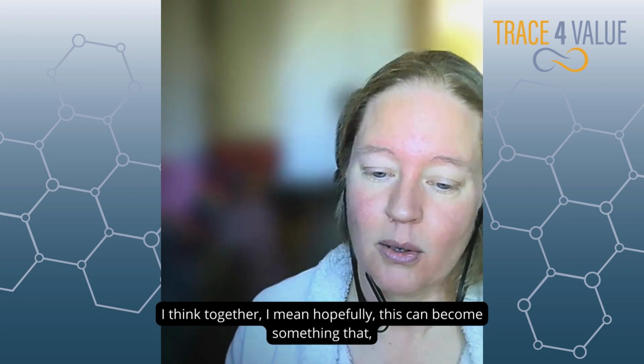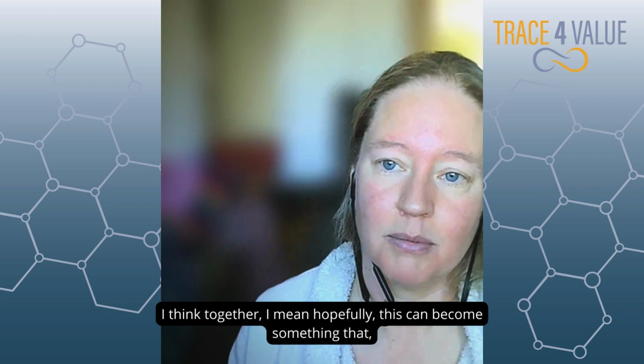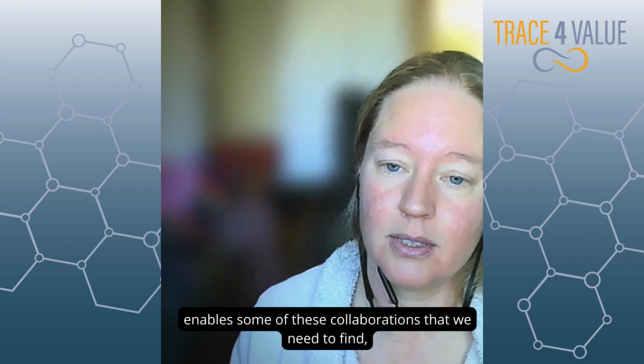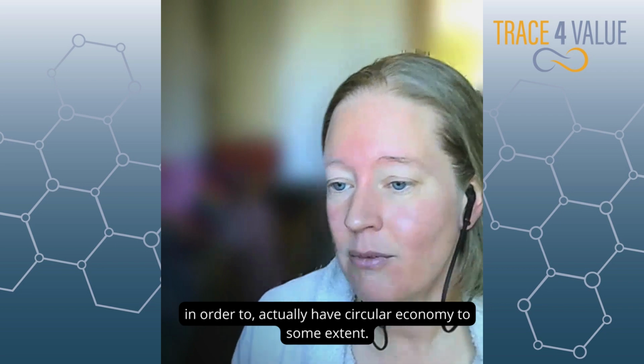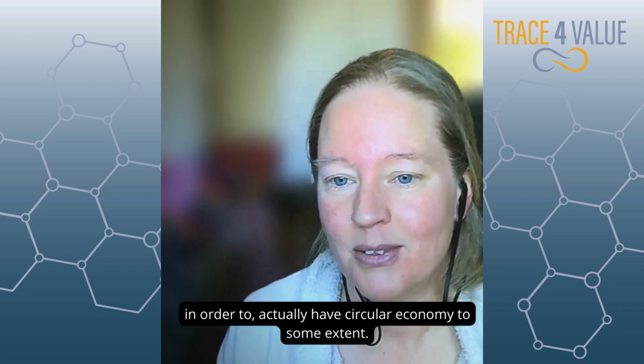I think, together, hopefully this can become something that enables some of these collaborations that we need to find in order to actually have a circular economy to some extent.